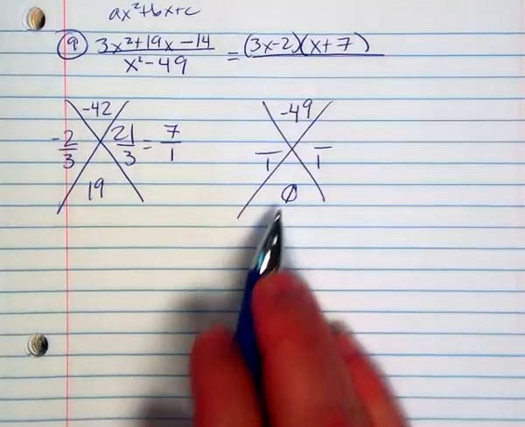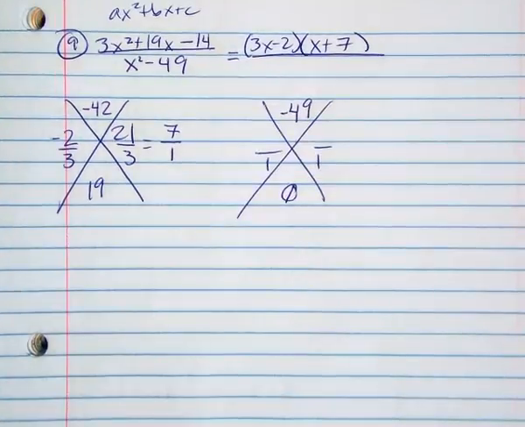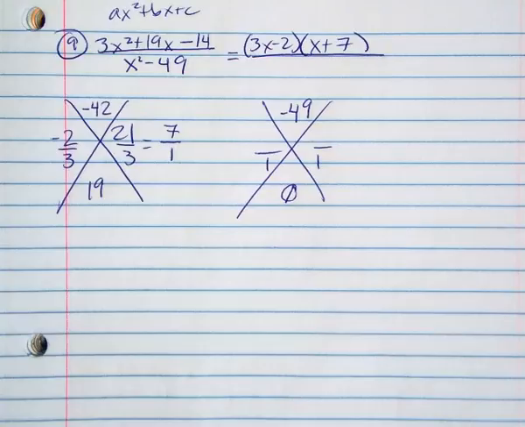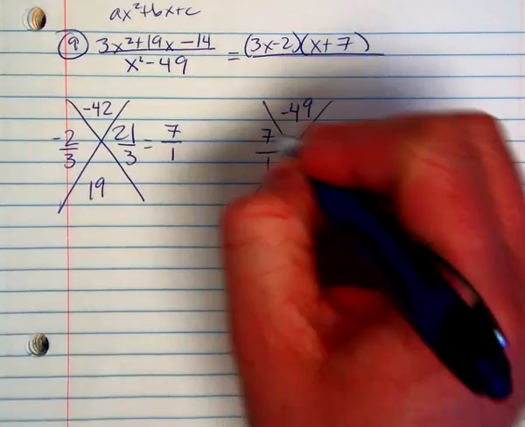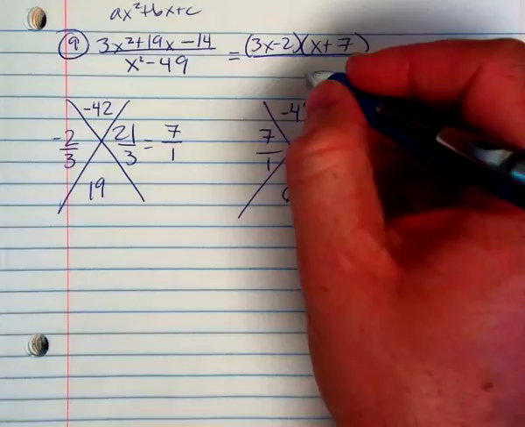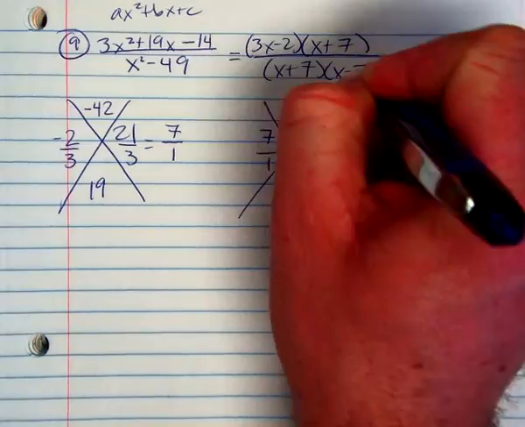That's a really big hint, adding to make 0. The only way that happens is exact opposites. 2 and negative 2, 3 and negative 3, 4 and negative 4. So what two numbers multiply to make negative 49 but add to make 0? Patrick? 7 and negative 7. So this means that I have for my denominator 1x plus 7 and 1x minus 7.